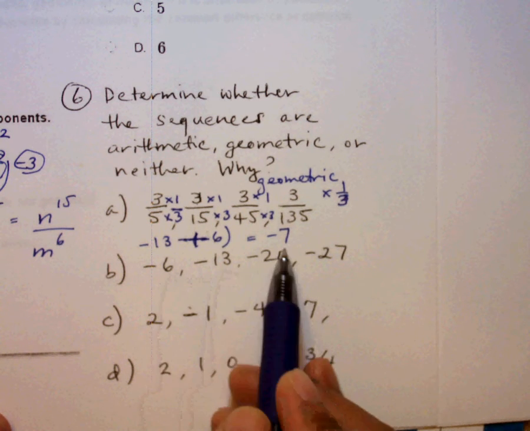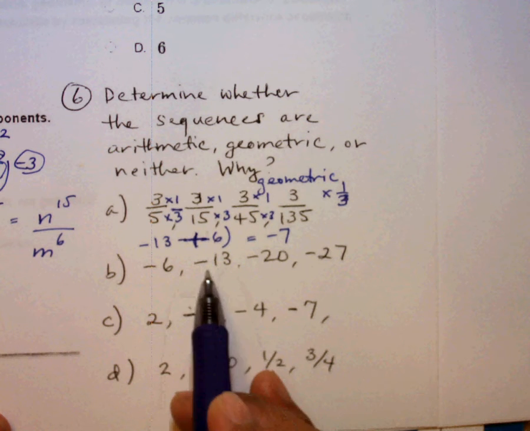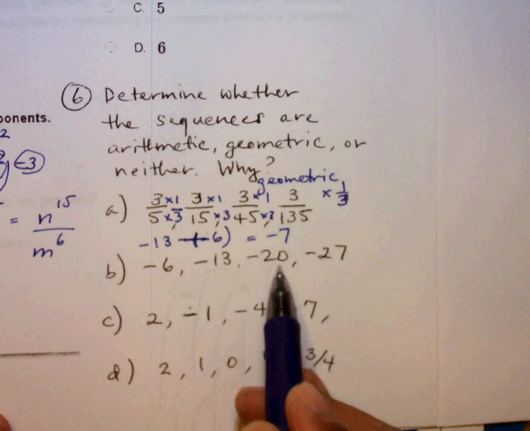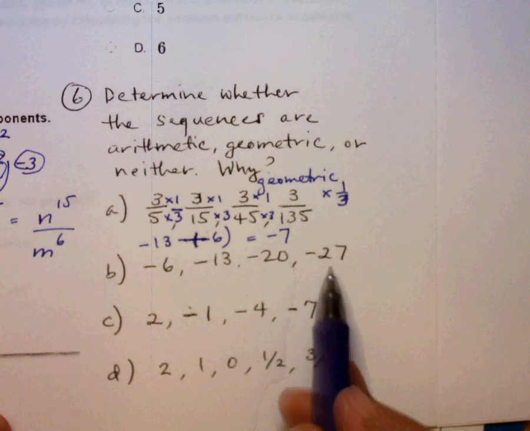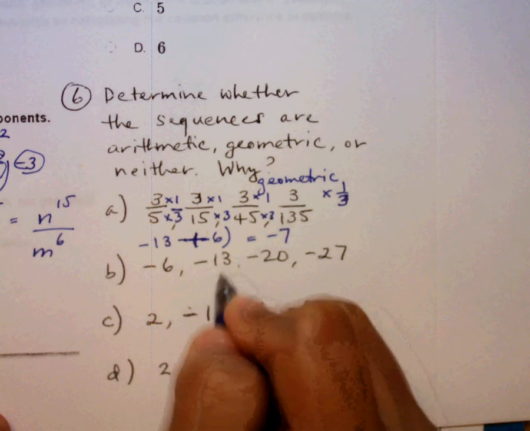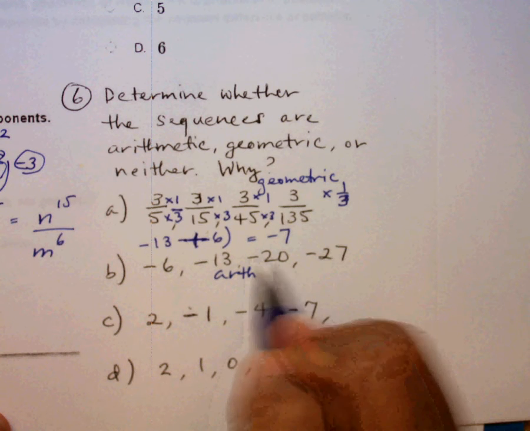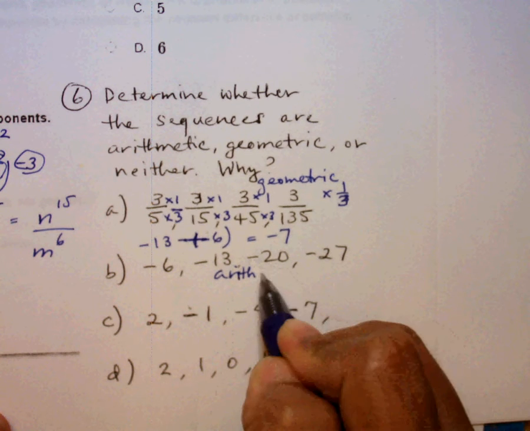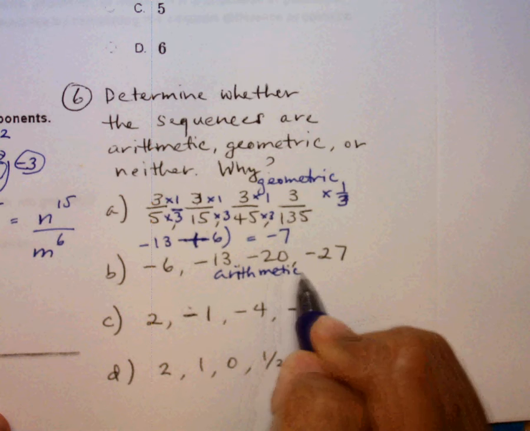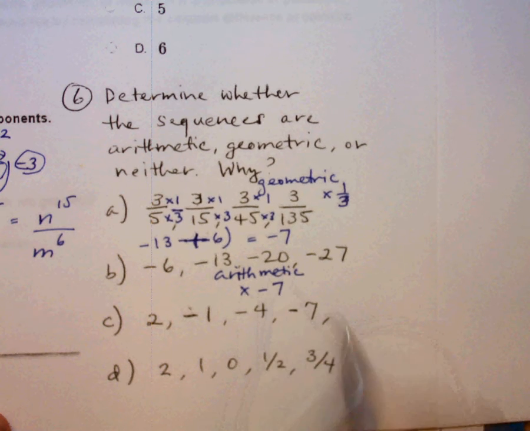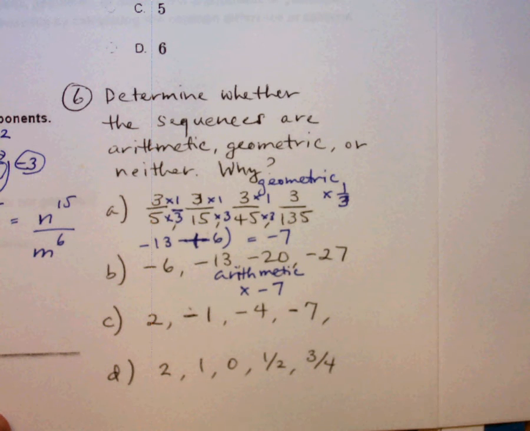-7. So -6 plus -7 is -13. -13 plus -7 is -20. -20 plus -7 is -27. So that is going to work. This is called arithmetic. And let me spell it here. Let's subtract 7.